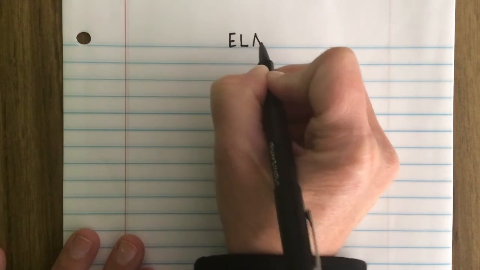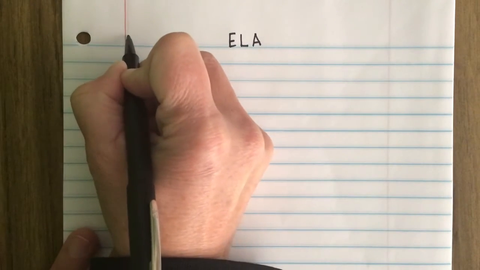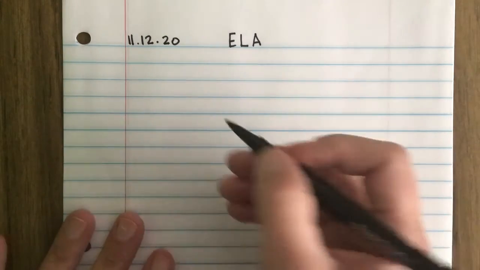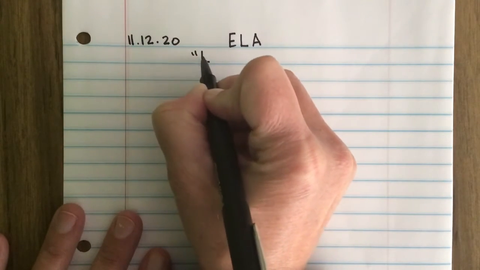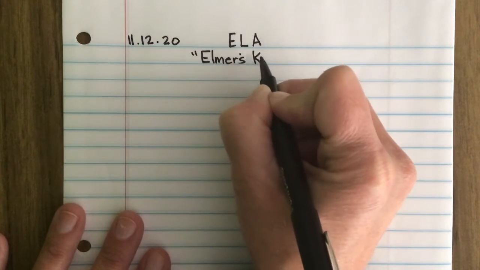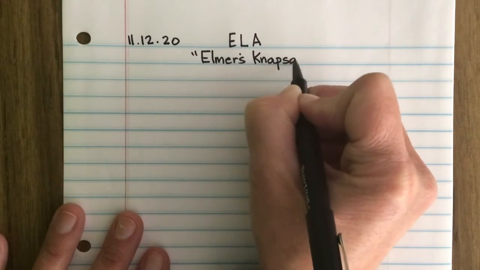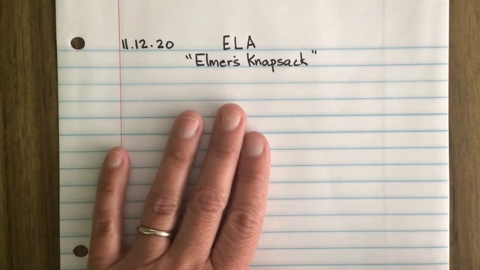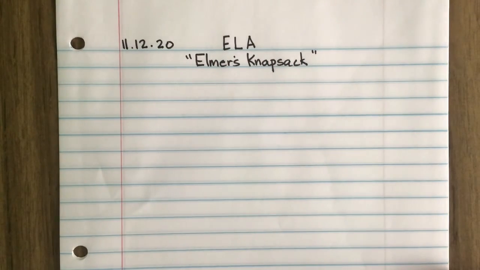So the first thing we want to do, of course, is get our journal set up just like we do every day. So it is ELA, and it is 11, 12, 20. And what we're going to call this activity is Elmer's knapsack. That's what we're going to be talking about before we read chapter 9. So go ahead and get your journal set up.